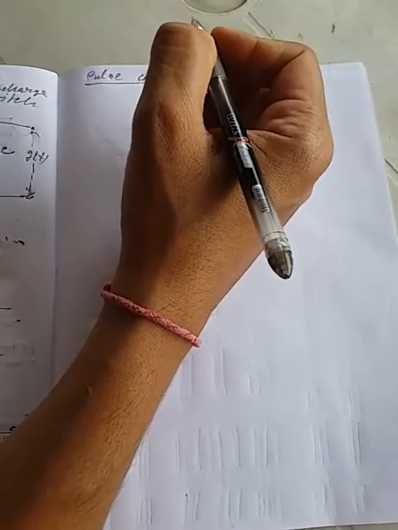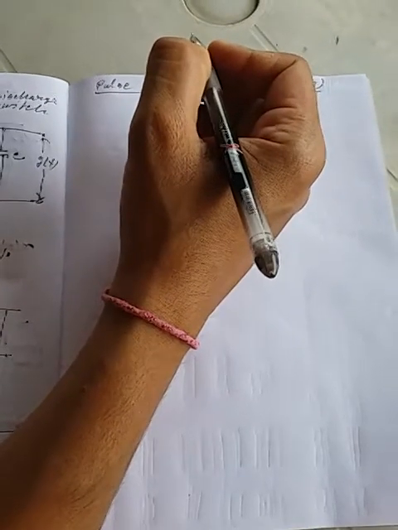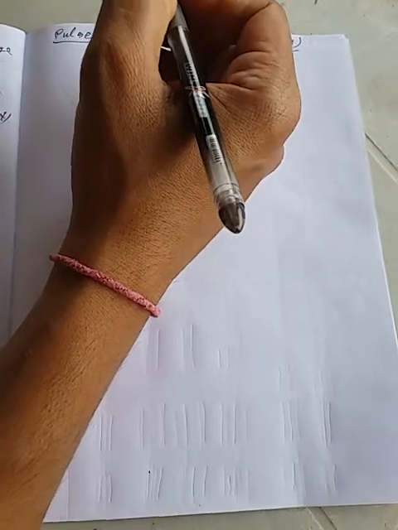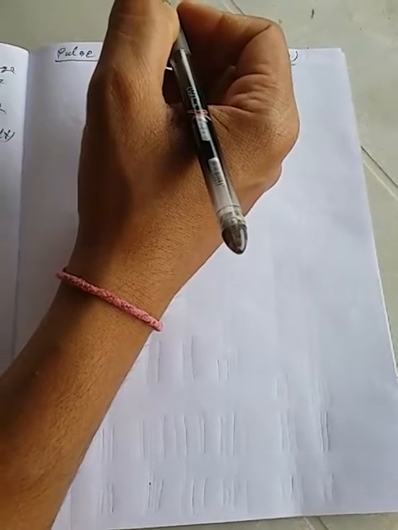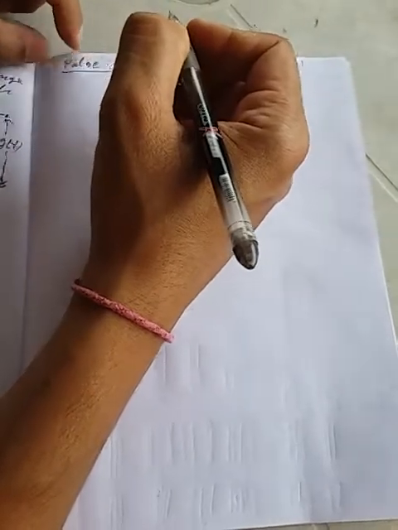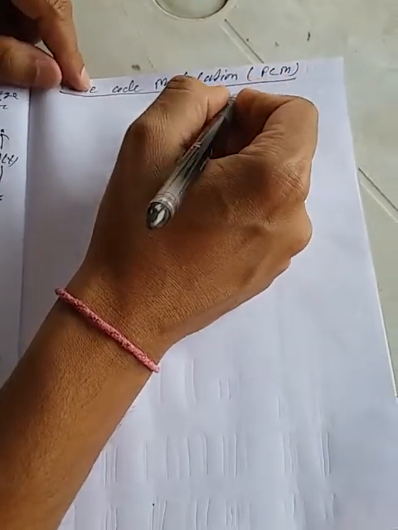In fact, pulse code modulation is quite complex compared to the analog pulse modulation techniques, that are PAM, PWM, and PPM. Now, elements of the PCM or pulse code modulation system.